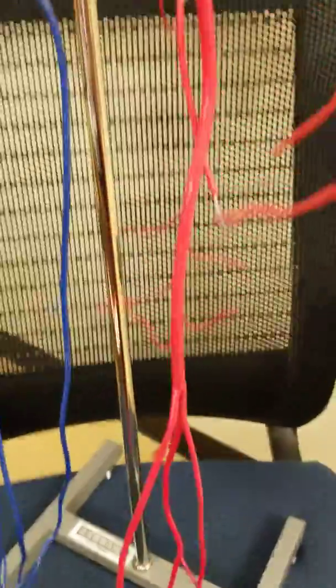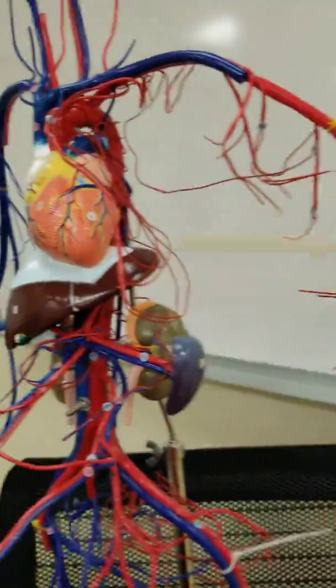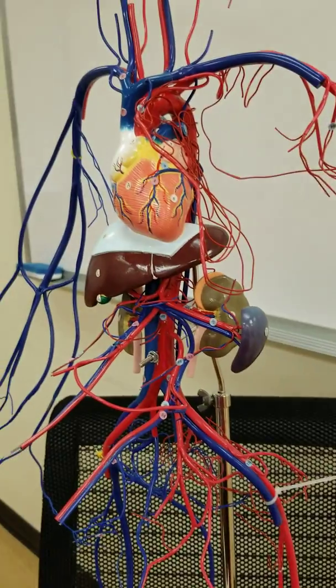So those are all of the arteries of the head, the neck, the arms, the abdominal region, and the legs that you are responsible for knowing for this test.